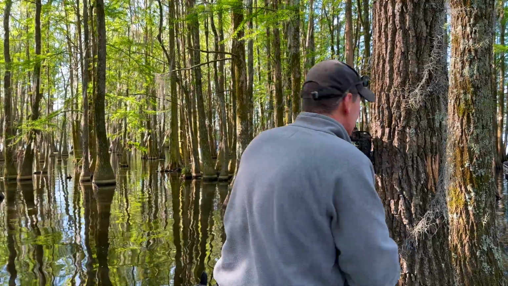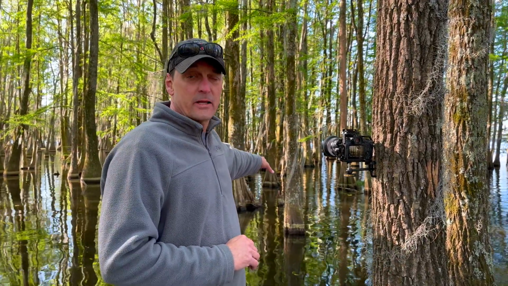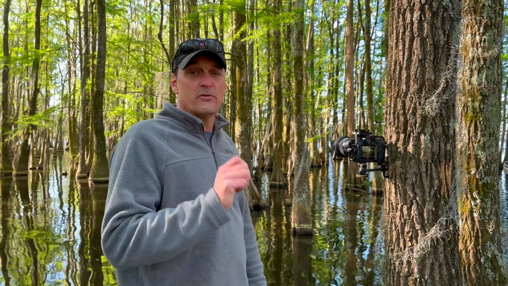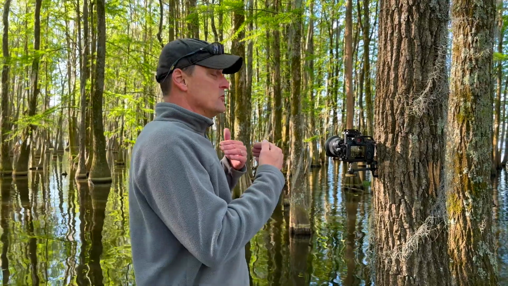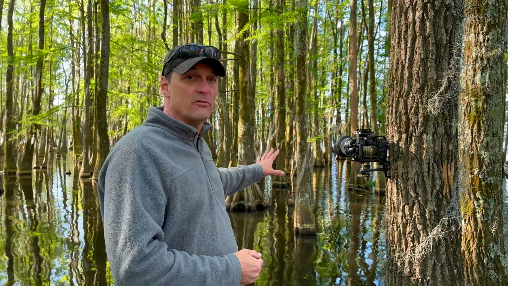All right, that looks good. One key thing to remember: if you use your autofocus to lock on that tree as a focus point, turn the autofocus off before you take the photograph. You don't want any chance that it could jump off onto something else when you're taking the photograph.